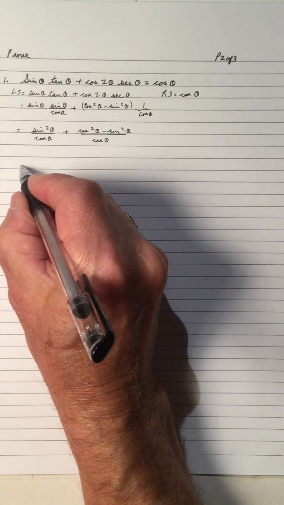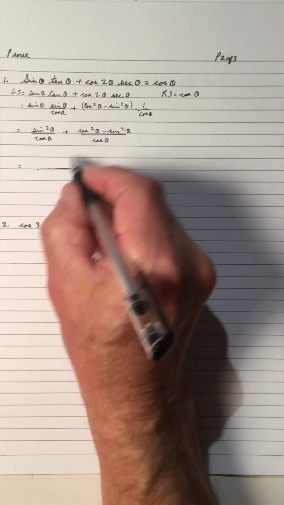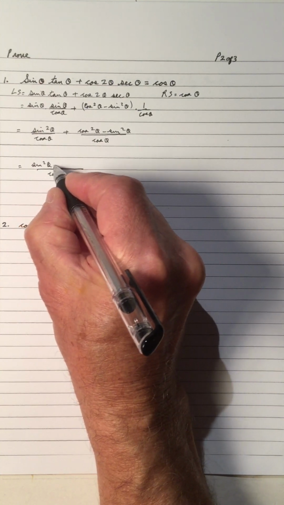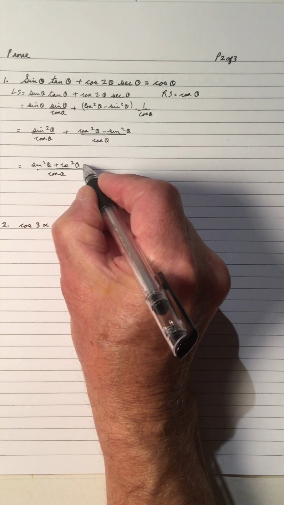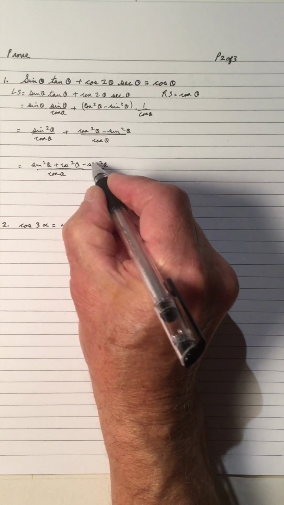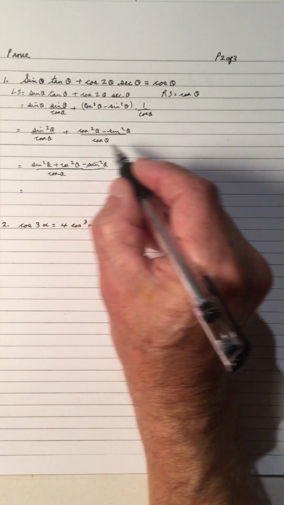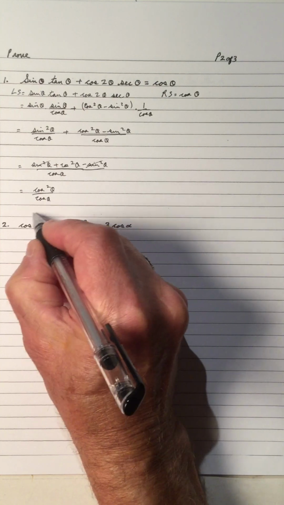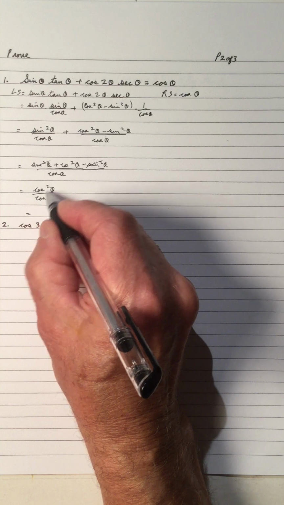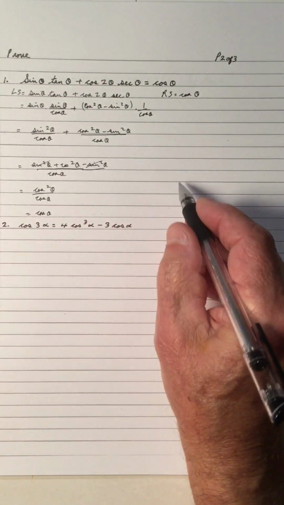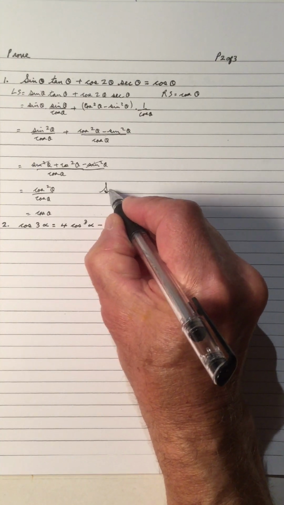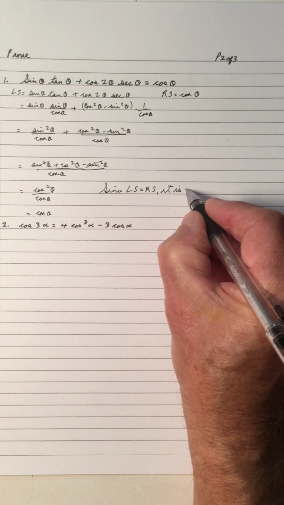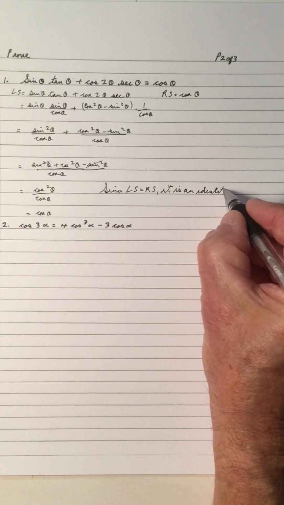Notice the two denominators are the same, so we write that common denominator is cos theta, and we add these, so that's sine squared theta, add on cos squared theta minus sine squared theta. And when we add, the sine squareds cancel out, so we get cos squared theta over cos. And that's a cos squared, that's a cos, so they cancel. So I get cos theta, which is the same as the right side. So we make the statement, since the left side equals the right side, it is an identity.